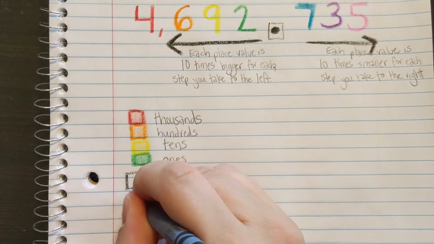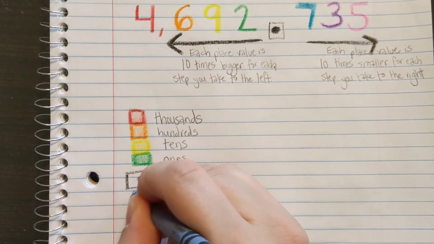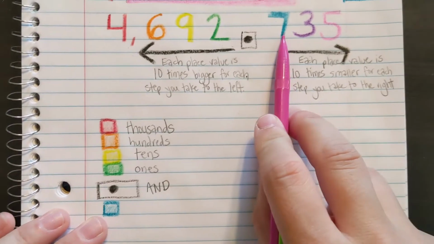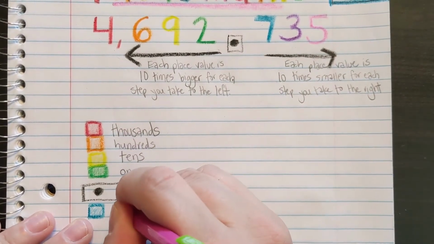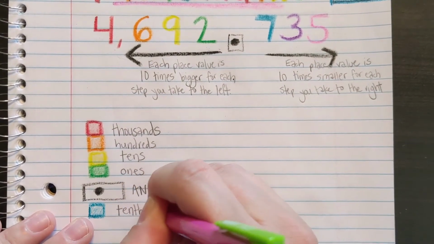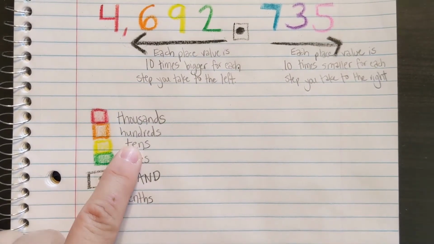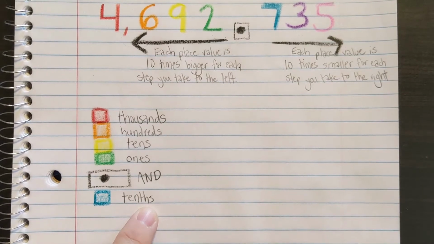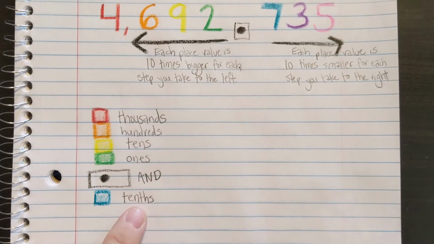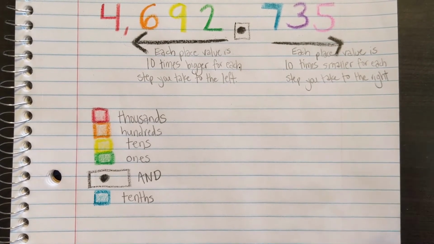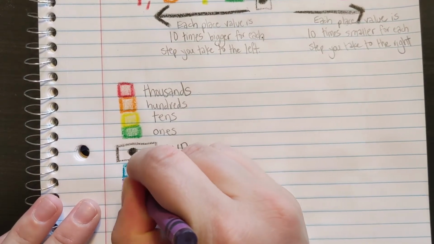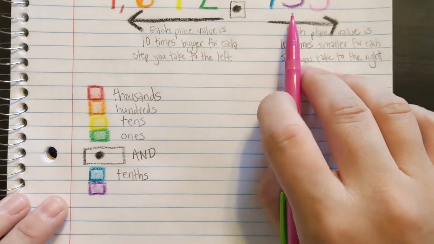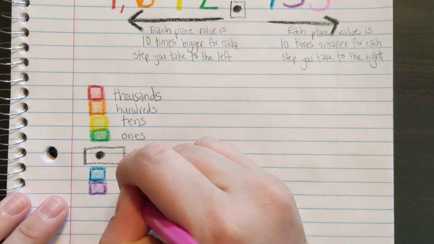We're going to continue making our key. We reviewed this before, but the place value just to the right of the decimal is the tenths. Sounds like tens, but it's ten with a "ths." The "ths" is going to represent pieces, so tenths. And then our purple. You should know this place value as well. Go ahead and say it to yourself. The purple is the hundredths.